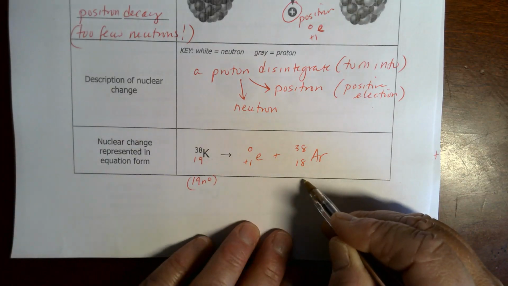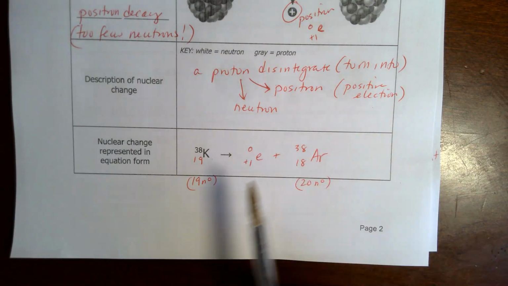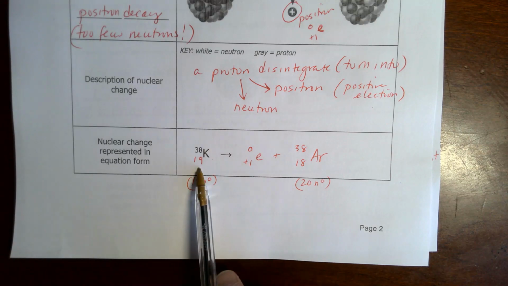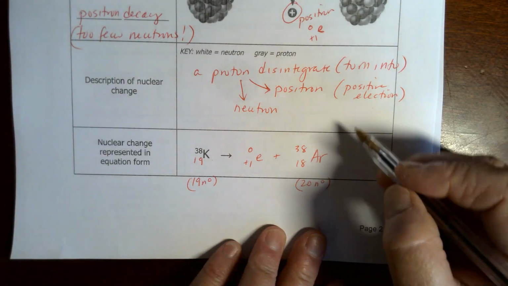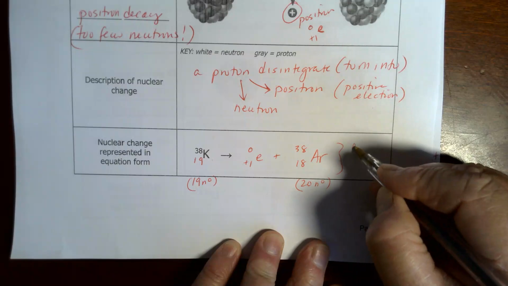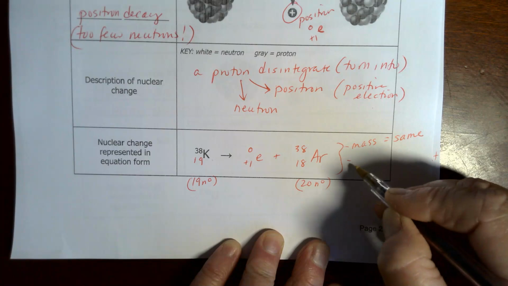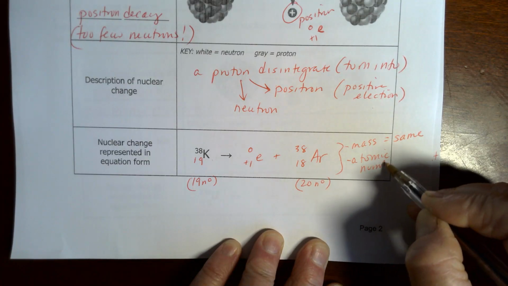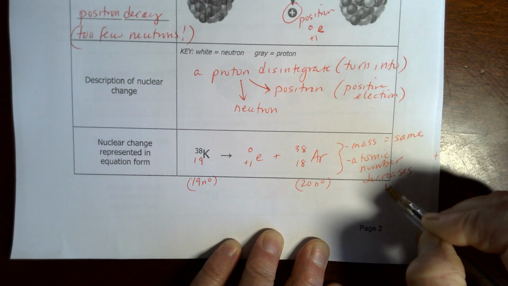And we end up with 38 minus 18, we end up with 20 neutrons, right? So we've increased the number of neutrons by decreasing the number of protons. Let's take a look here. What do we see? We see that the mass has stayed the same, but the atomic number decreases by 1.